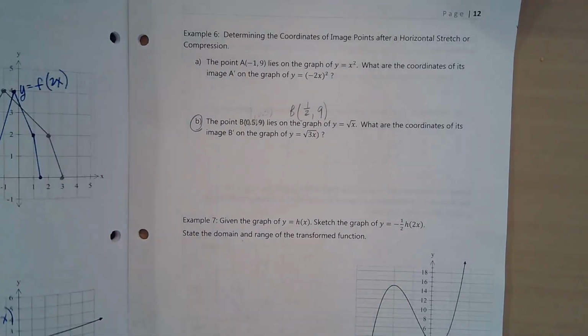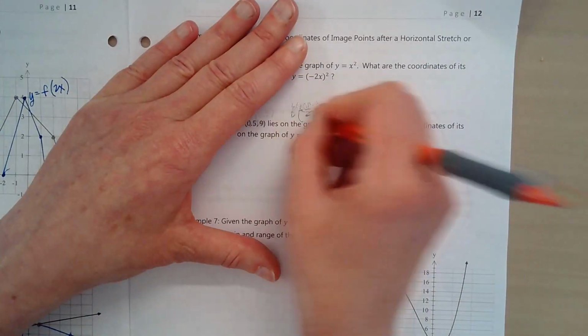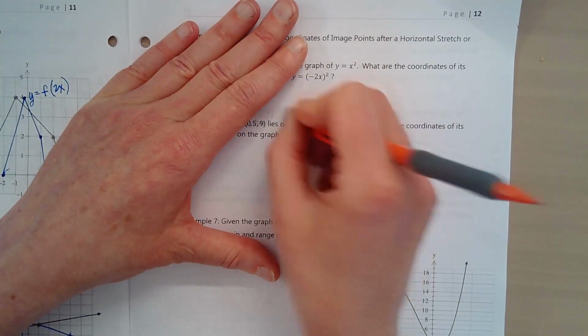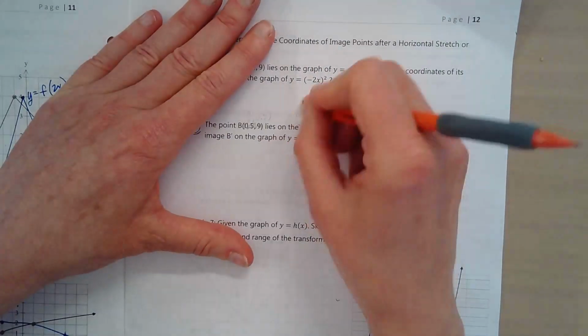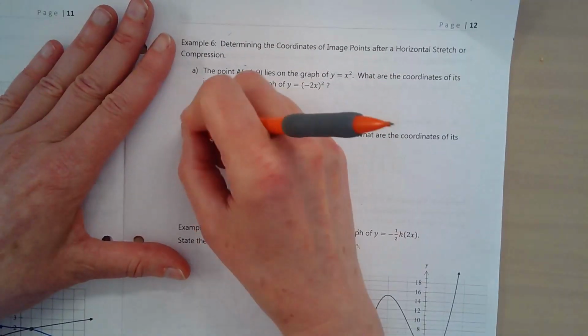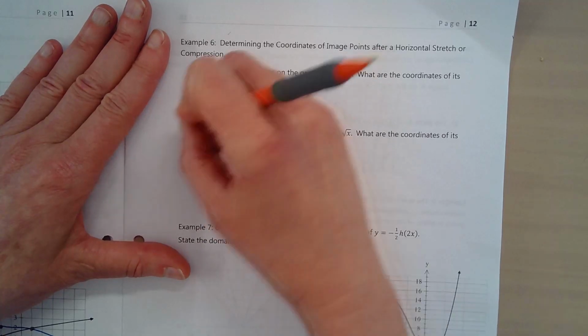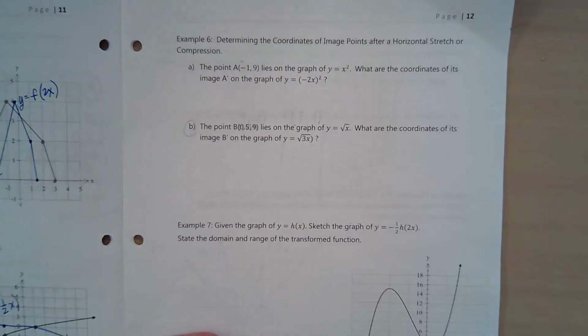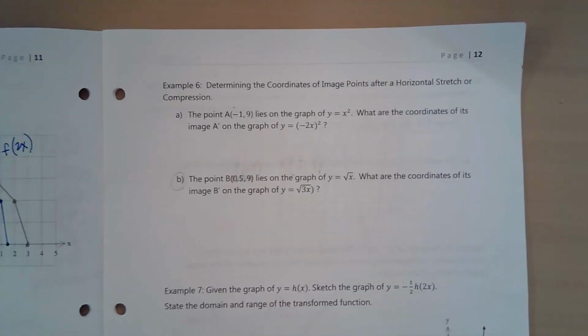So I left off on page 11. Oops, I'll erase that for now. We're starting on page 12. And there's going to be lots of time to ask questions today because I'm going to give you some work time and I'll be buzzing around, and if you have any other questions, let me know.